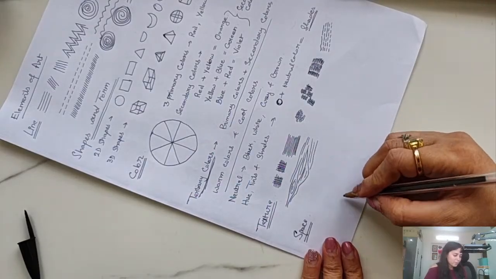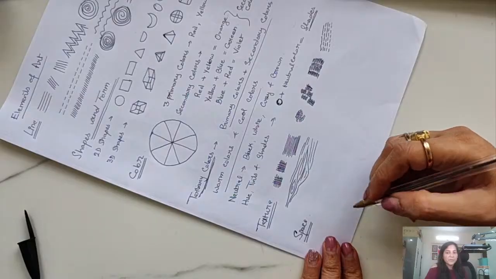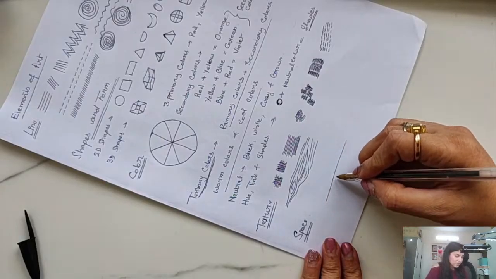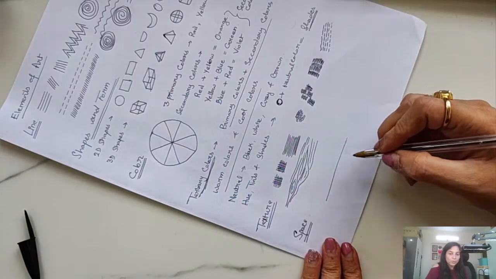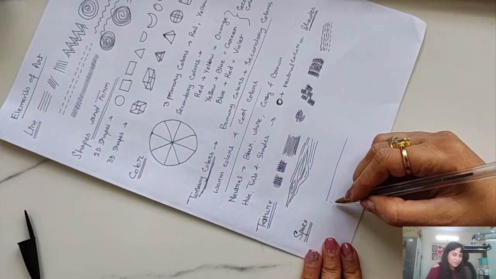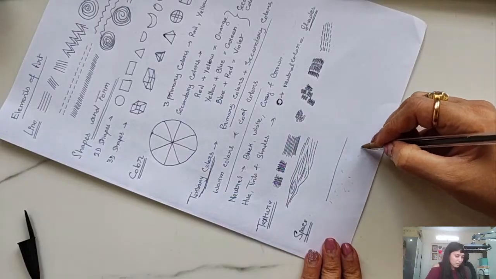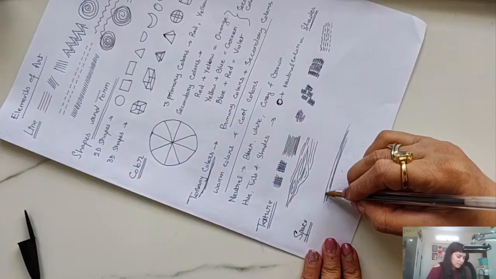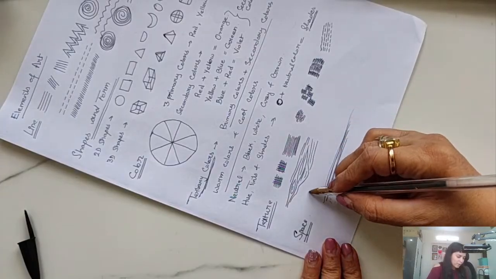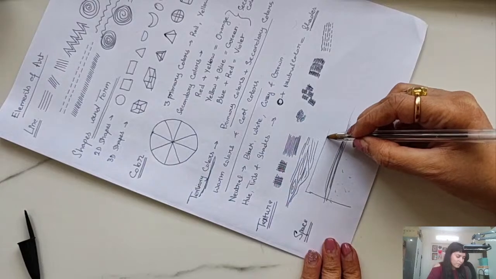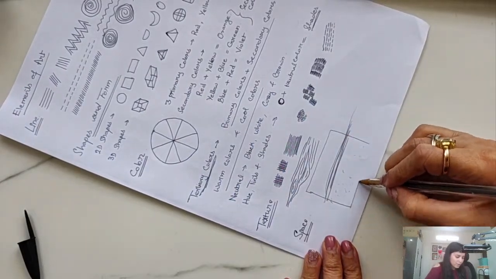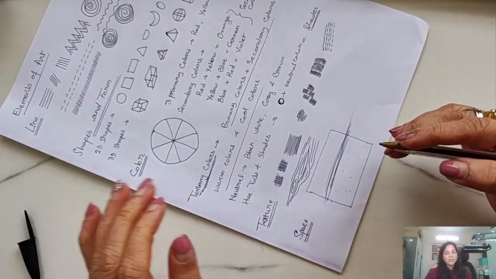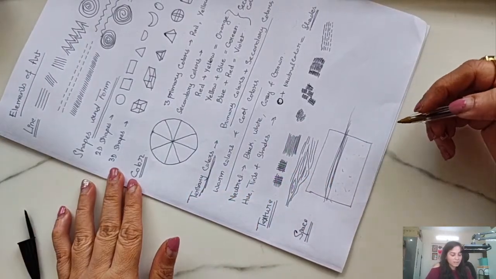For example, if I'm making a beach thing, I will just divide it into two parts. One is the sand part, one is the sea part, and one is the sky, open. So whenever we are looking at a scene, we need to understand what space is there.